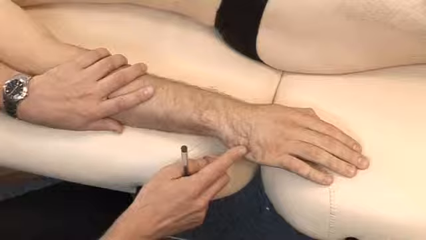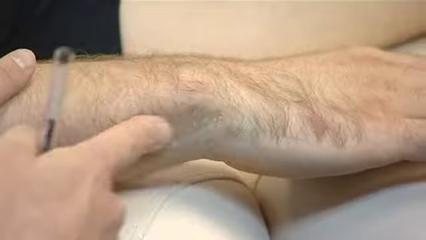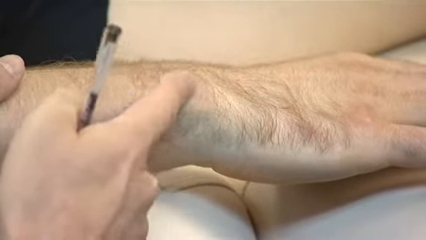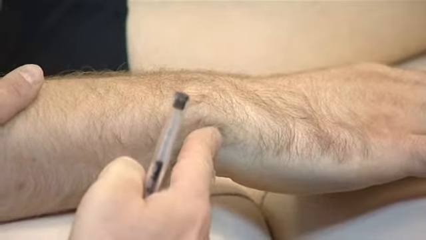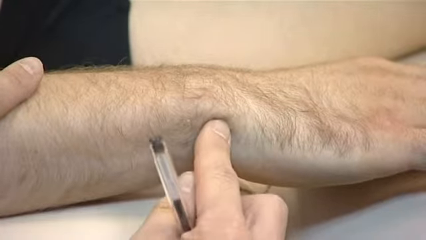Small intestine 5 is on the ulnar aspect of the wrist in depression between the triquetral bone and the head of the ulna. The small intestine channel is starting to travel more dorsally, so you can find this point between two tendons that are running across the wrist joint.